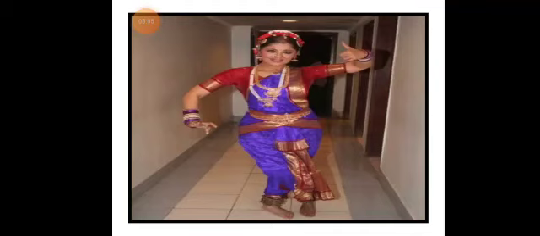Do you know her story? Okay, let me brief it for you. Sudha Chandran was a Bharatanatyam dancer. She performed on stage many times and she won applause everywhere. When she was 16, she went with her family to Tiruchirappalli, a place in Tamil Nadu, in the year 1981.